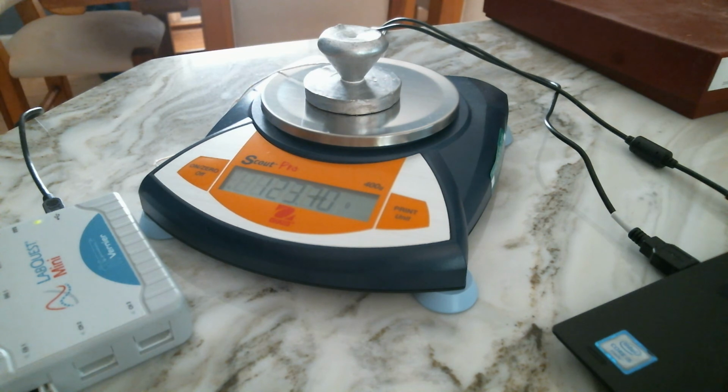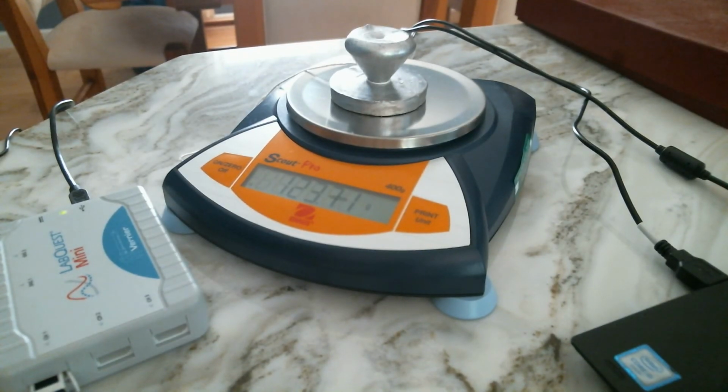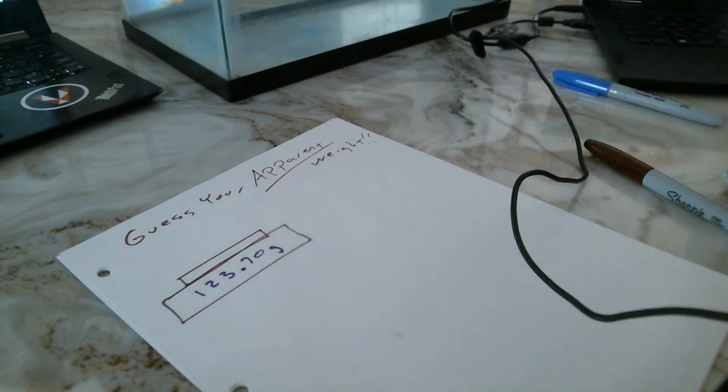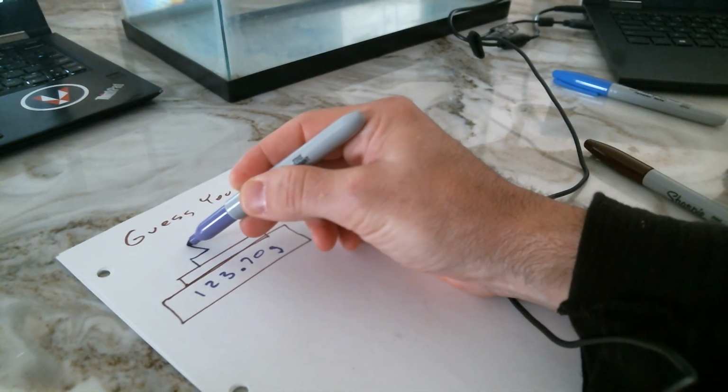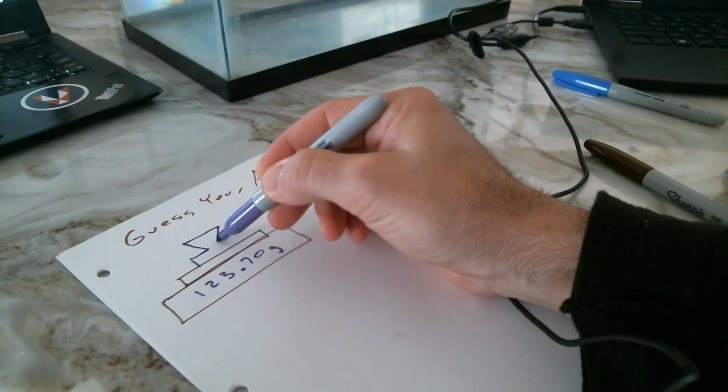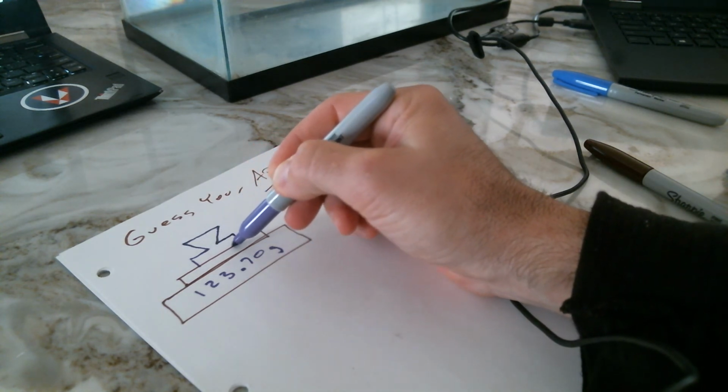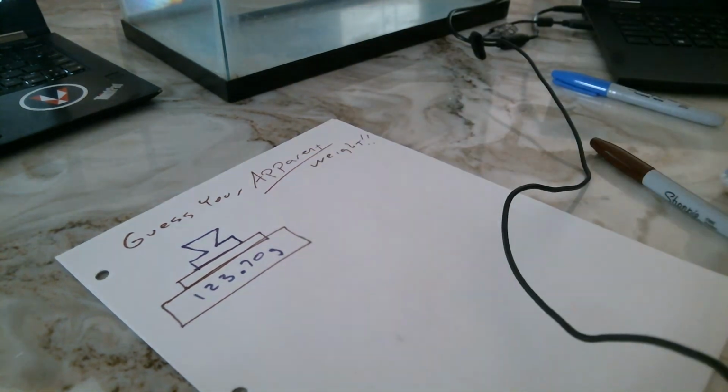So what I'm going to do is obviously write that down. 123.7 grams. Okay. Now what I'm going to do is move this over to that right there. That is what the scale reads once I put that funny shaped piece of metal on the scale. Boom, you read that, that's what it says.